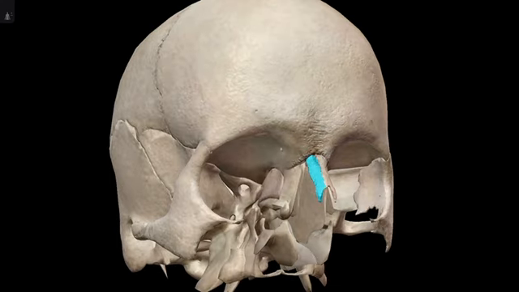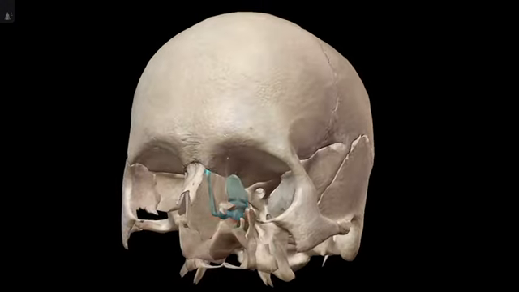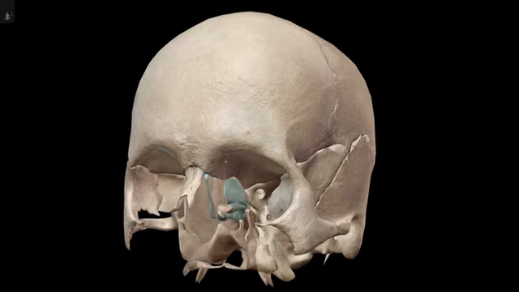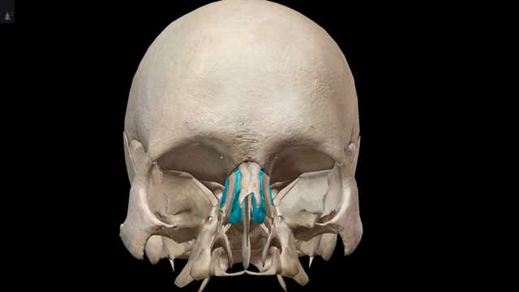Now we have removed the maxilla. This bone over here, which is lying behind the maxilla and forms the medial wall of the orbit, is the lacrimal bone. And behind the lacrimal, we have this as the ethmoid bone. Same on the left side, we have this as the lacrimal bone and this as the ethmoid bone, right? The sphenoid is the other, I'll show you later.